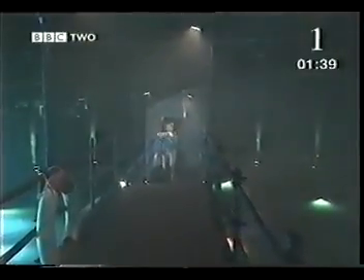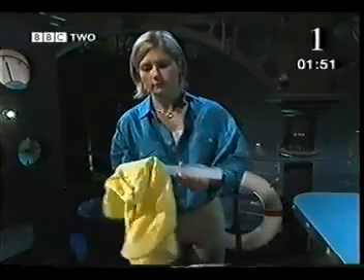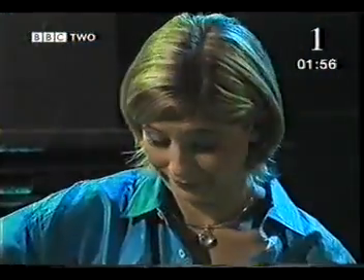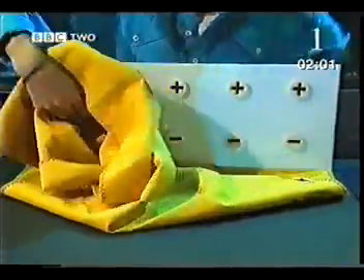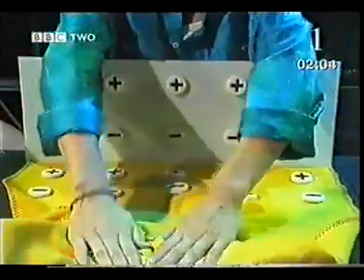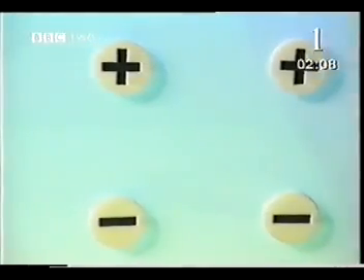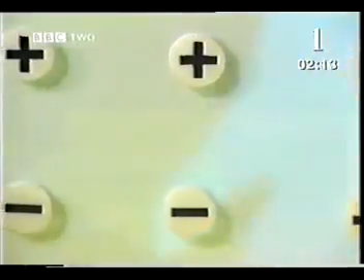How can an old yellow duster produce such a strange effect? What's going on? You can't see them with the naked eye, but this polythene strip contains many tiny electrically charged particles. Some of these are positive charges and some are negative charges. The cloth contains charged particles too. There are exactly the same number of positive and negative charges. They cancel each other out. So the whole object has no total charge.